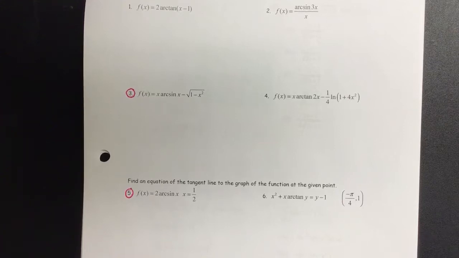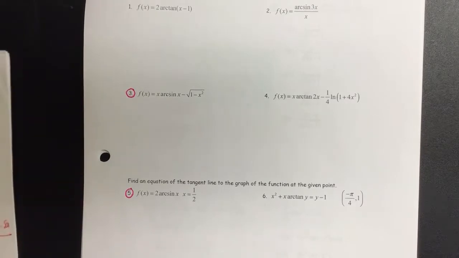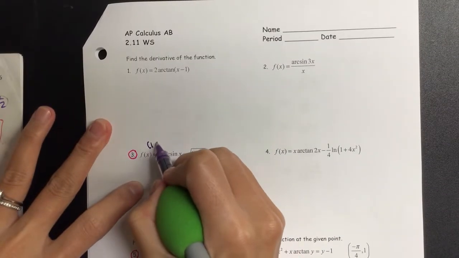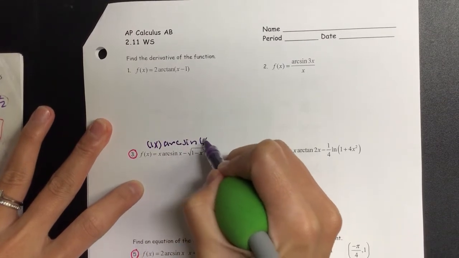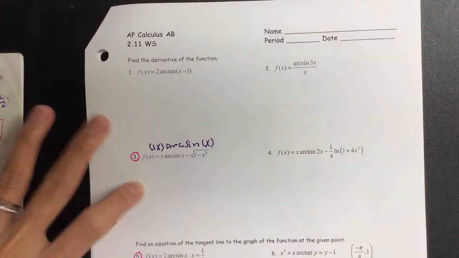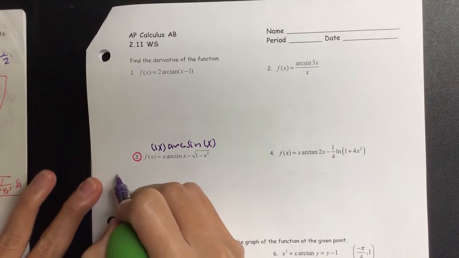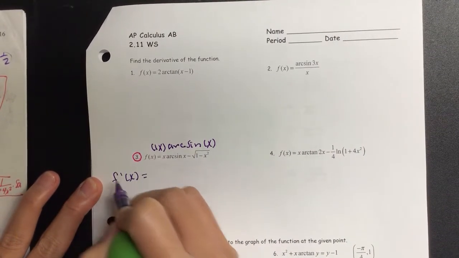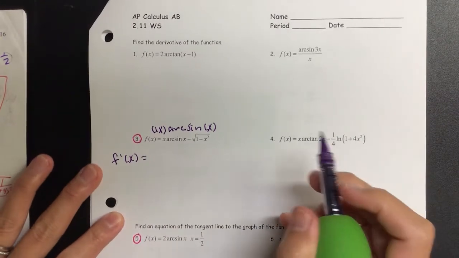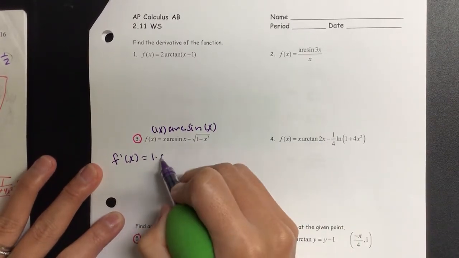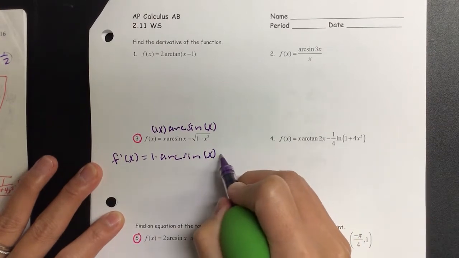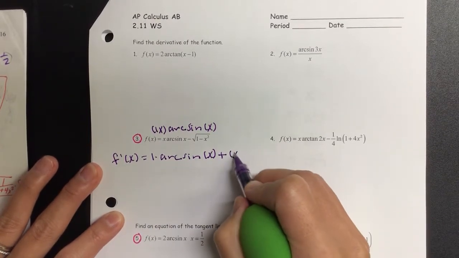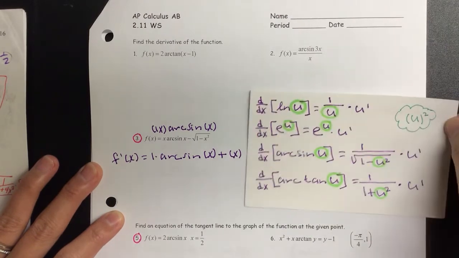Okay, for number 3, I would start by rewriting the first portion since it is product rule. So we have, let's write this as 1x times arcsine of x. Oops, that's a sine. So let's find the derivative. Okay, the product rule says to derive the first piece, which is 1, and you keep the second piece. And then we're going to add, keep the first piece, which is our x, and then use our arcsine formula.